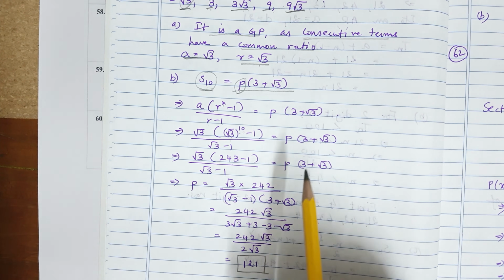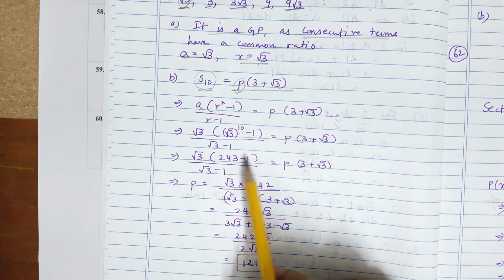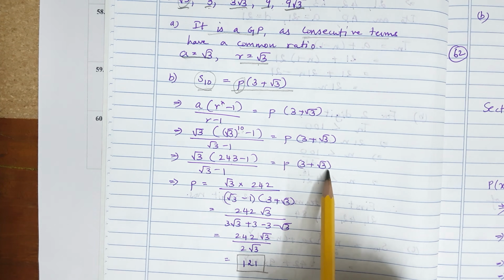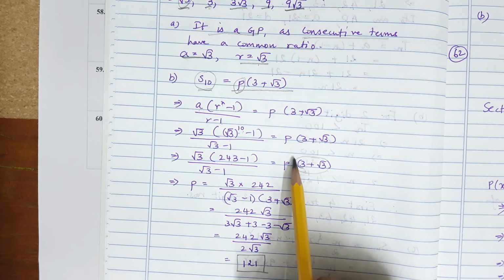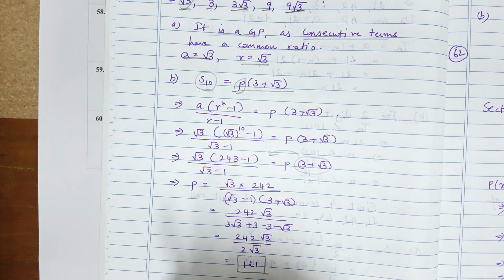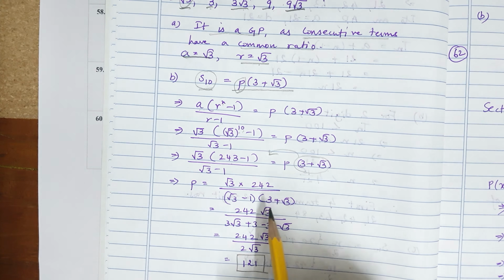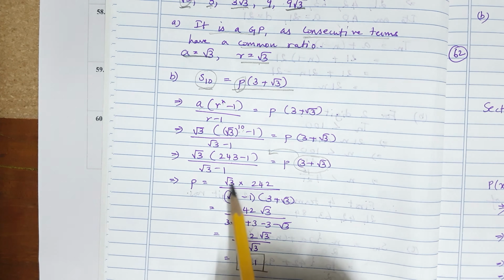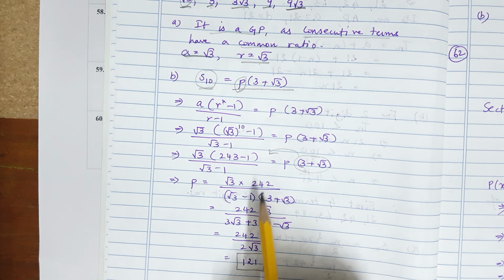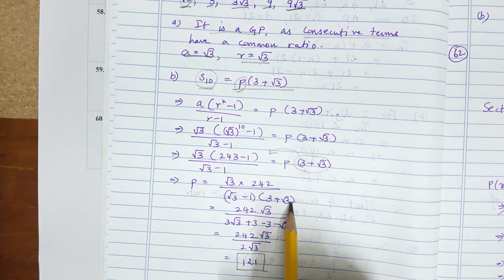Okay, then the sum is equal to P into 3 plus root 3. So this 3 plus root 3 you can bring to the other side, and it will be divided on the other side. So therefore P value is root 3 into 242, whole divided by root 3 minus 1 into 3 plus root 3.